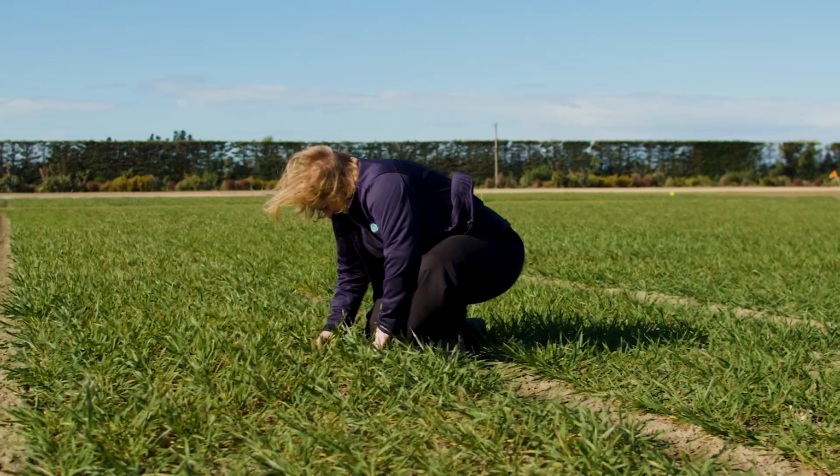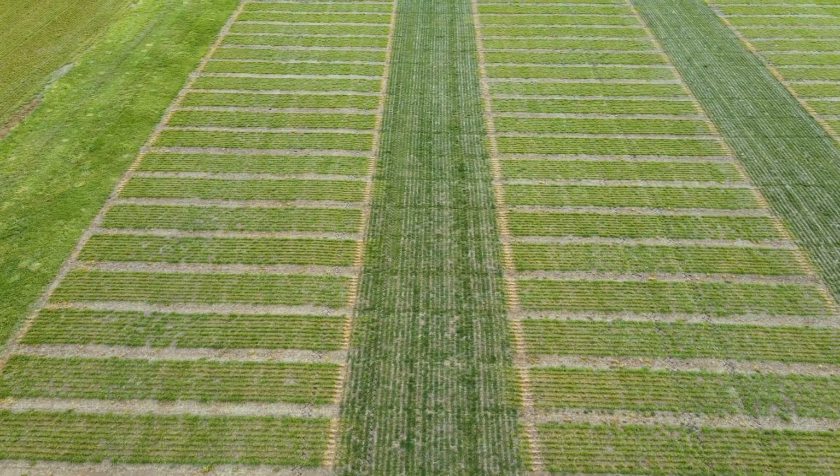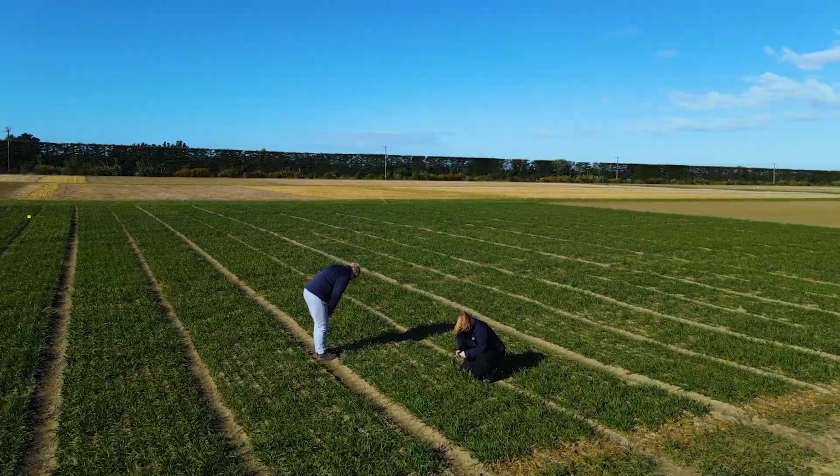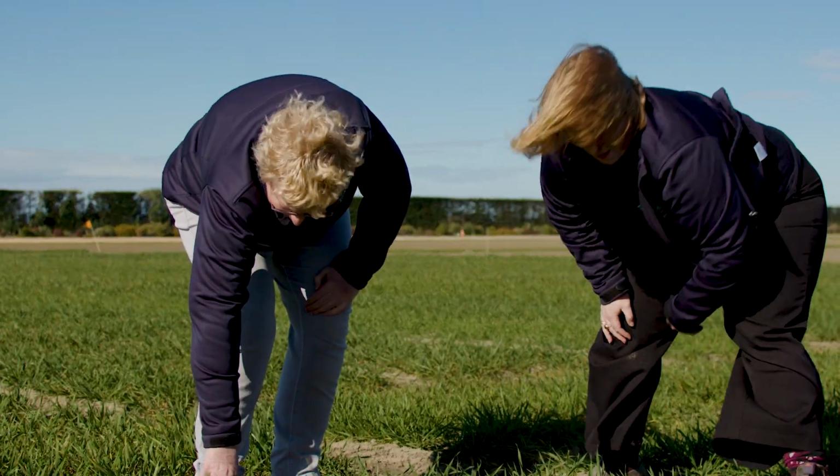So thinking about what we're going to do at growth stage 39, so T2, and then building our program around that. So with our T2, our flag leaf timing being our most economically important, that's where we're going to put the bulk of our spend. So that's where we're going to see combinations of SDHI, so our group 7, and our triazole put together in a mixture.